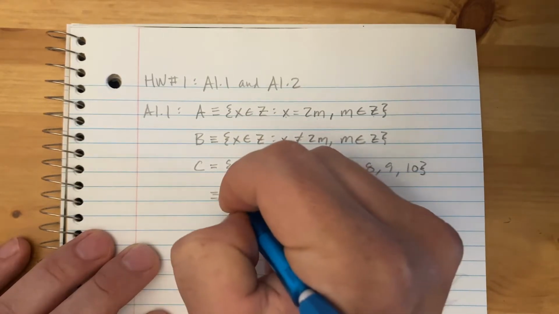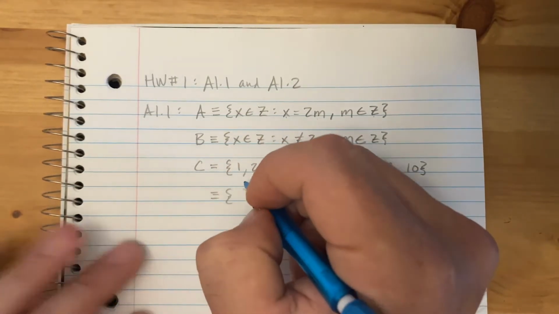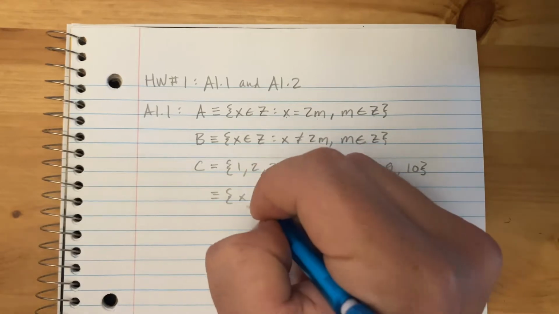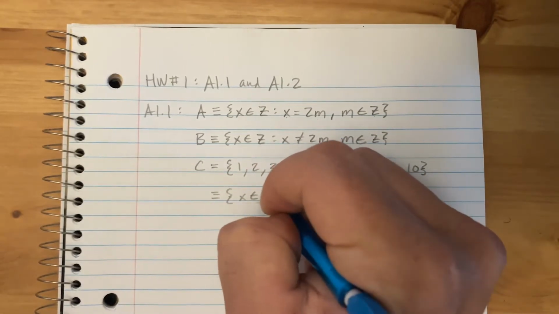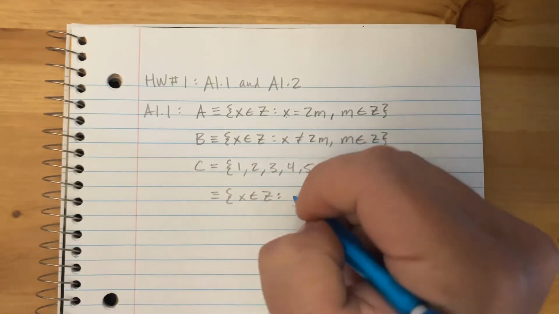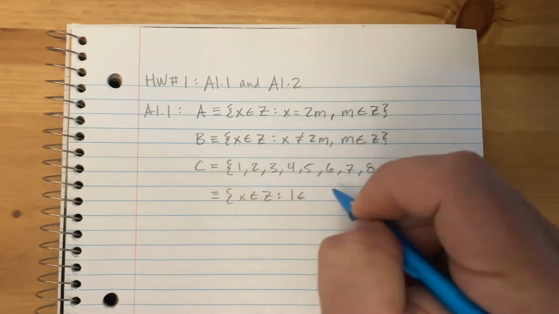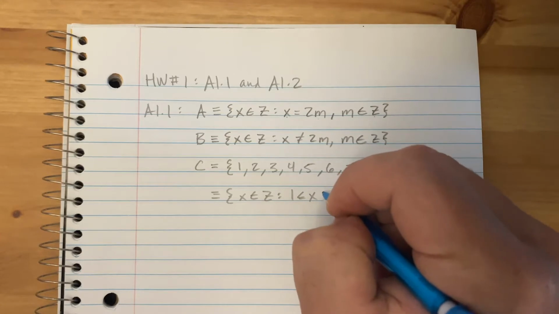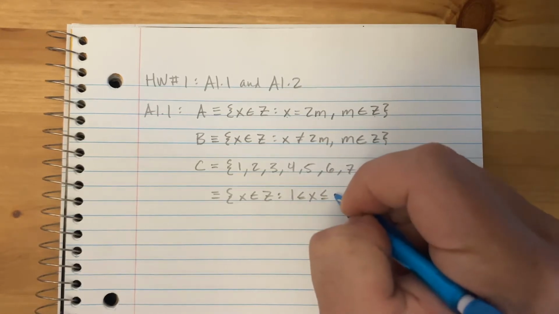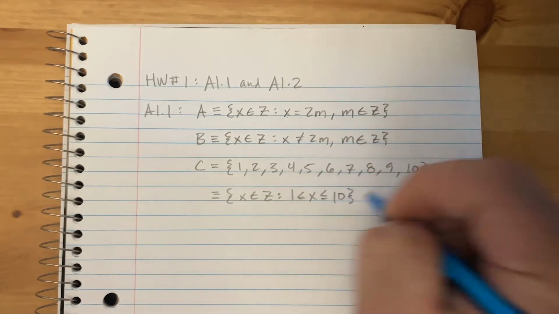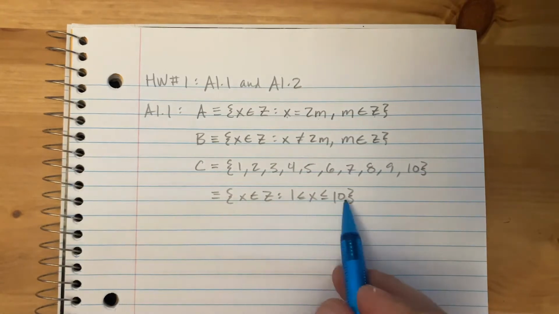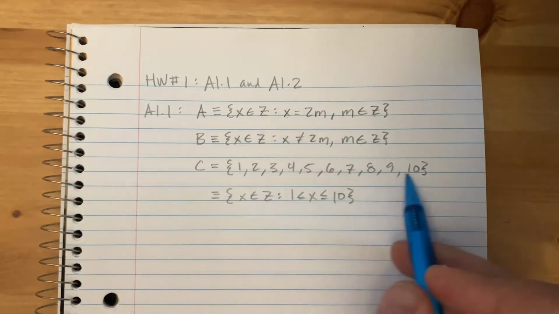We could also define it as the set of x's that are elements of the set of integers such that x is greater than or equal to 1 and less than or equal to 10. Okay, so that's all of the integers that fall in that range.